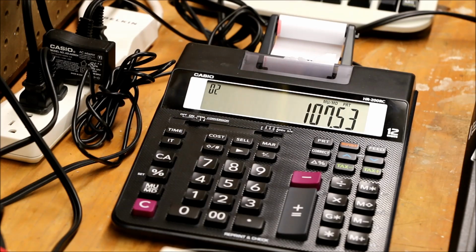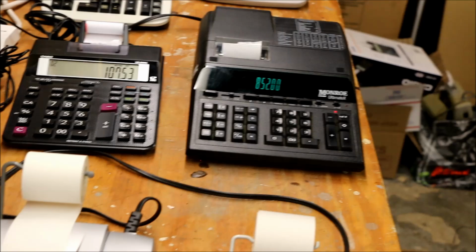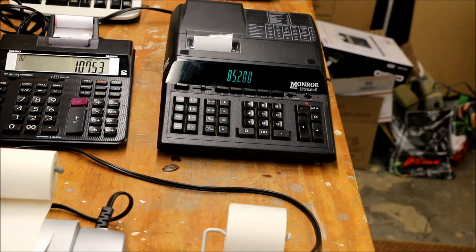The older Monroes also have the markup. That one that I showed way earlier, it's hiding in the back there, the 7130, which is about 25 years old, has a markup key. It does not have cost sell margin, so maybe that's a relatively new feature.